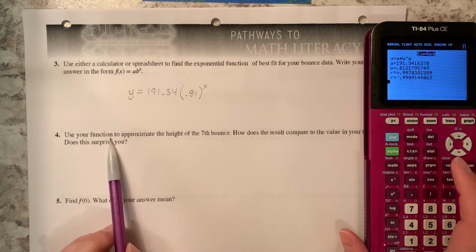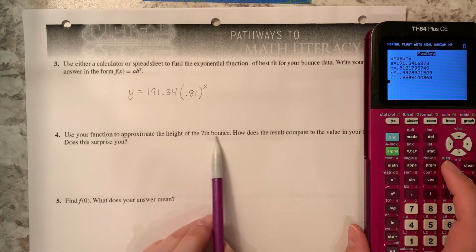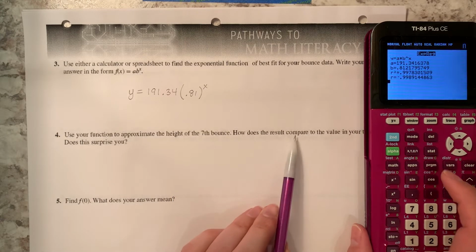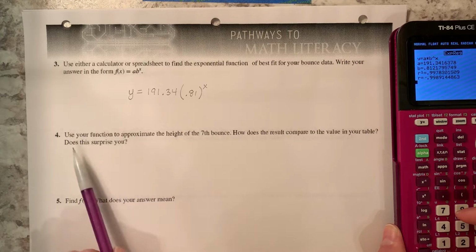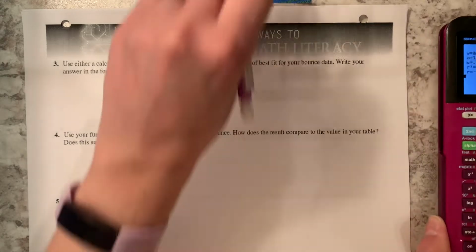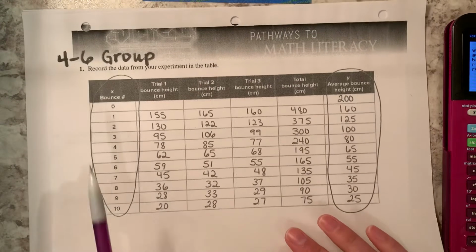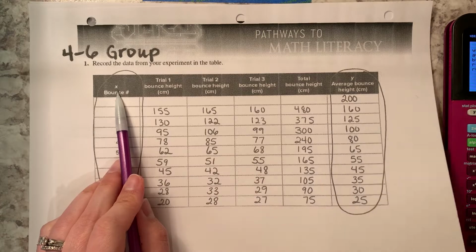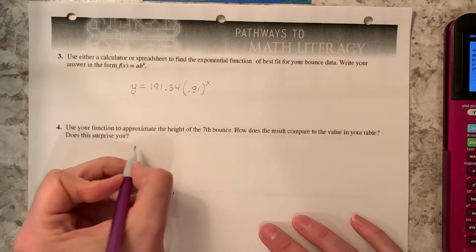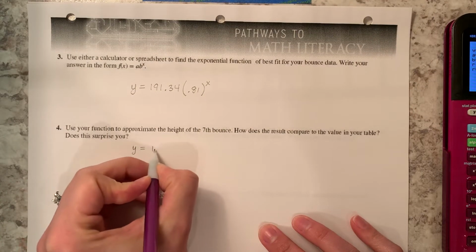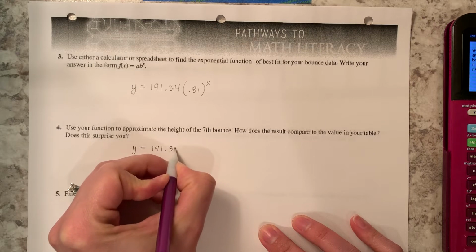Now it says use your function to approximate the height of the 7th bounce. How does the result compare to the value in your table? Does this surprise you? So we're going to go back to here. Remember that X is the number of bounces. So we want to say, what is Y?